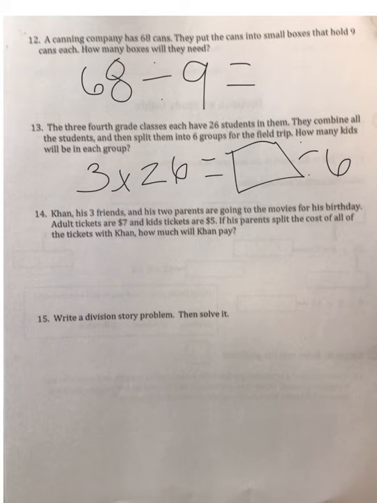Khan and his 3 friends, so that's going to be 4 people because you're including Khan, and his 2 parents are going to the movies for his birthday. Adult tickets are $7 and kid tickets are $5. If his parents split the cost of all the tickets with Khan, how much will Khan pay?